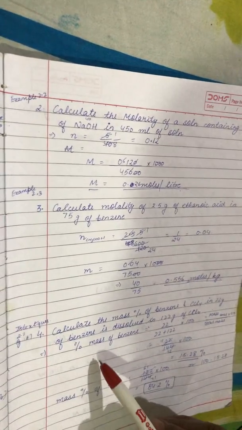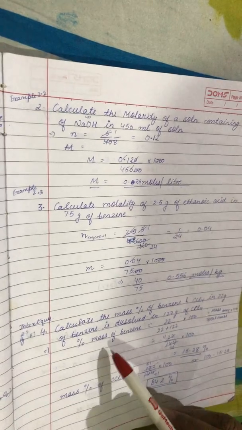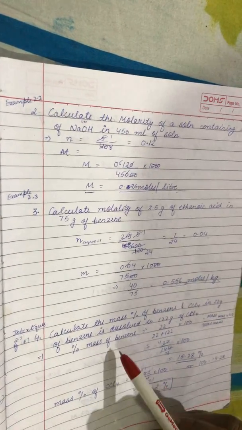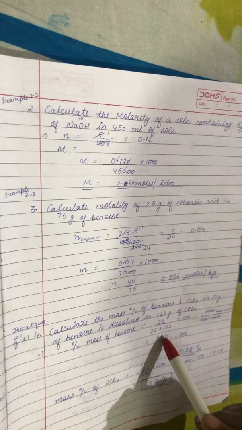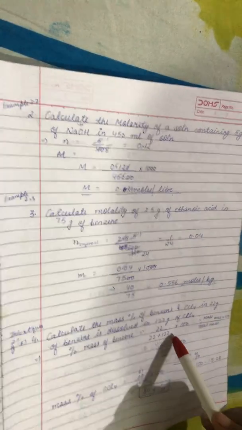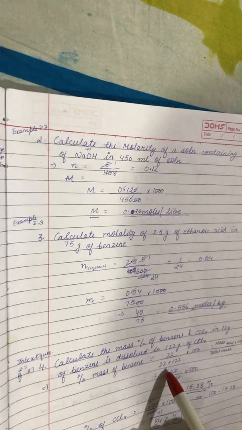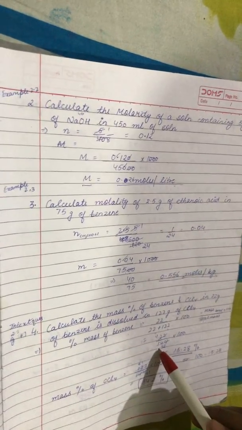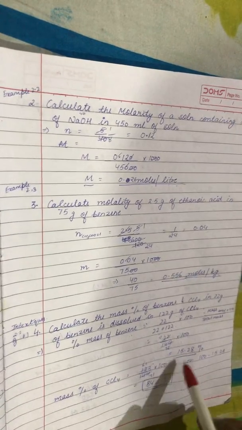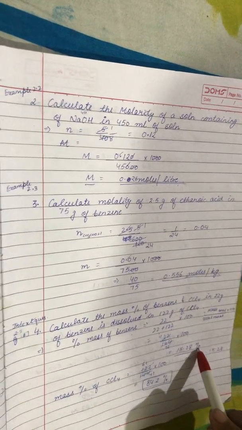Now, what we have to find out first is percentage by mass of benzene. For this, we need the mass of benzene, which is 22, and the mass of the solution is mass of benzene plus CCl4. So this will be 22 plus 122, it comes out to be 22 divided by 144 multiplied by 100. That comes out to be 15.28.